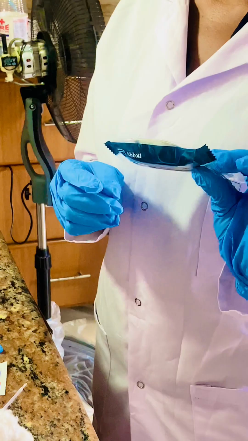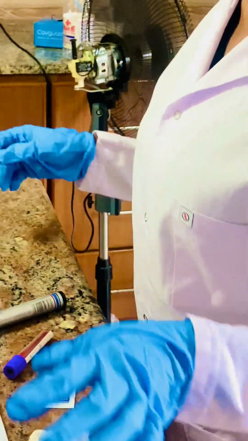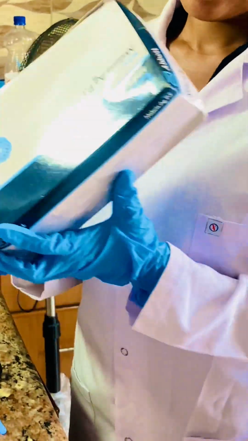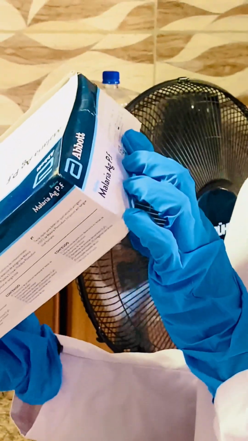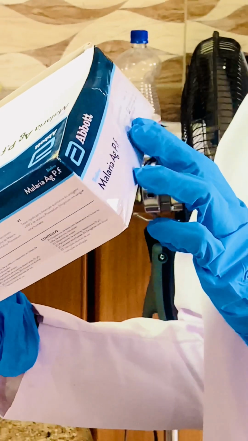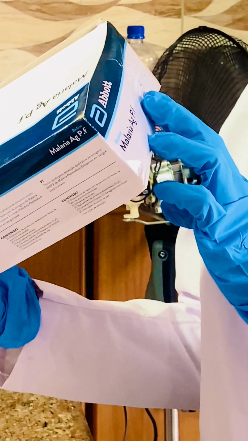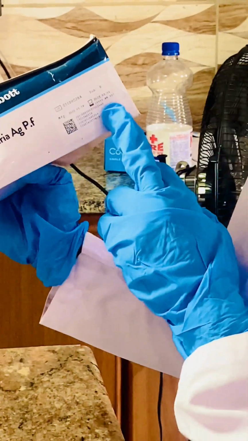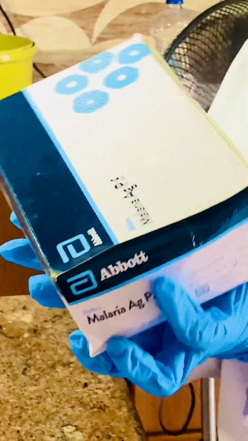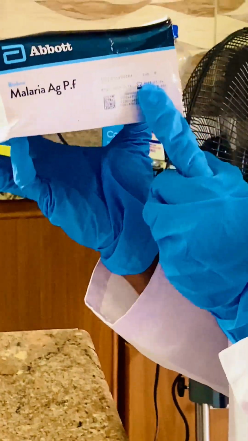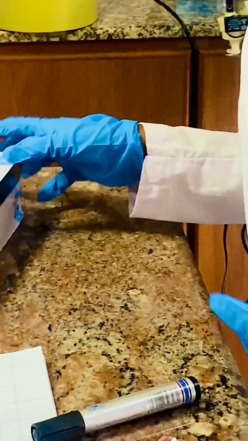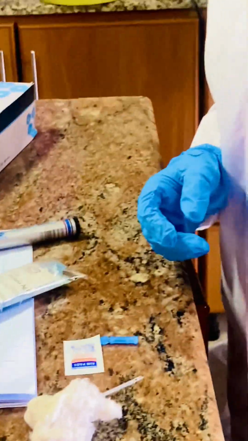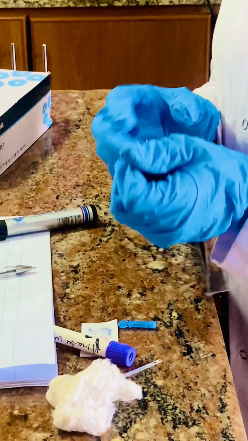This is an unused kit for malaria. But before performing this test, always learn to check the expiry date and the manufacturing date. This one was made on March 18, 2023, and it's going to expire on the 25th of the 3rd month. So always learn to check your test kits for the expiry date. In this case, the sample has already been collected, and I'll open the unused kit.